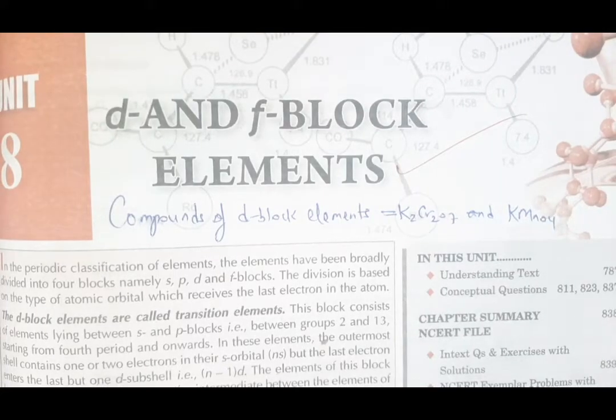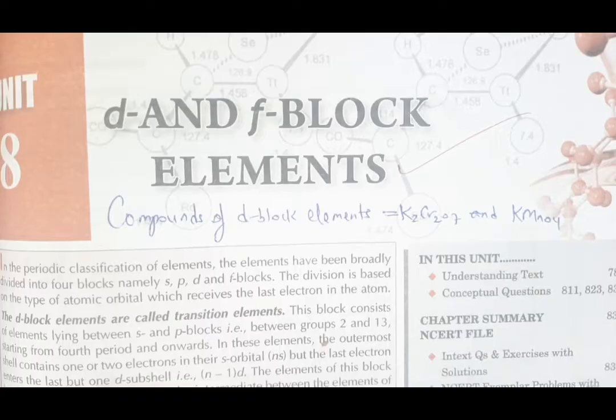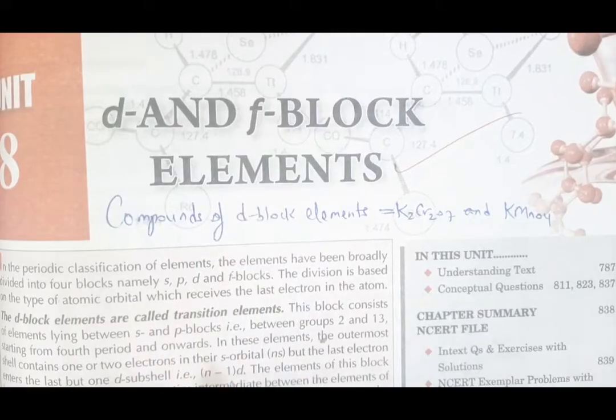Hello students, from today we are going to learn the last chapter of the syllabus for the first sem examination, and that is D block and F block for the second sem. It's for the second sem, the last syllabus. Okay, and the name of the chapter is D block and F block elements.